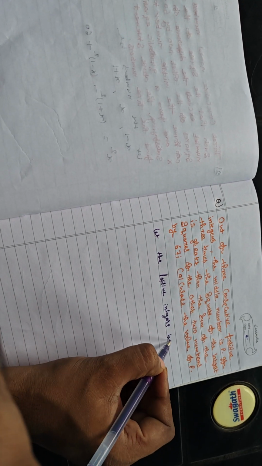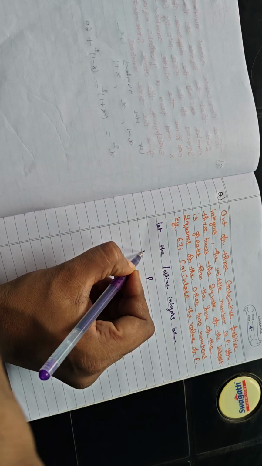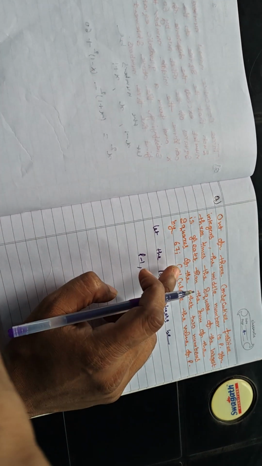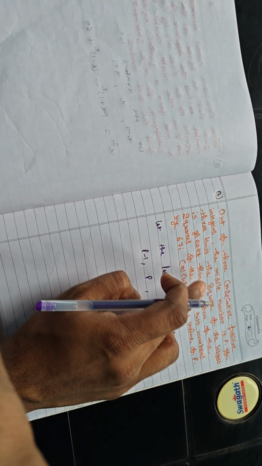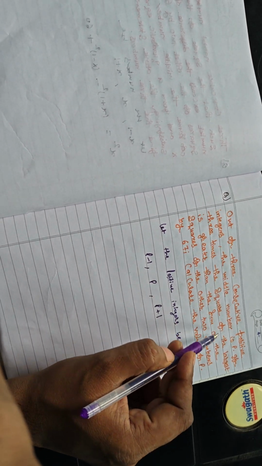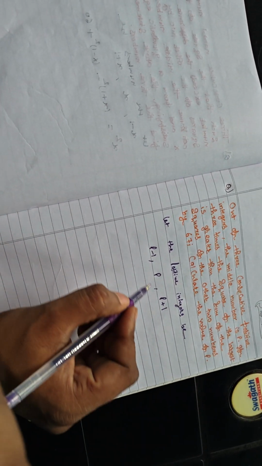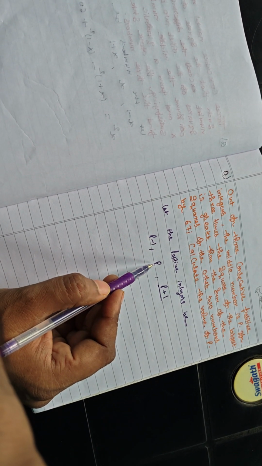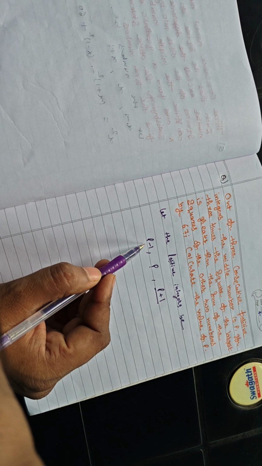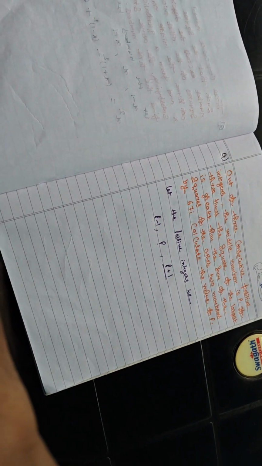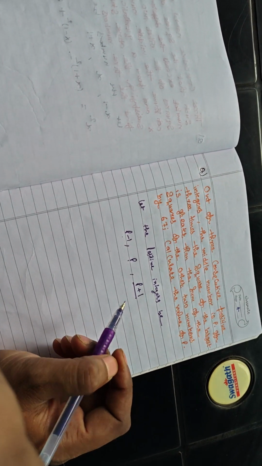Let the positive integers be p minus 1, p and p plus 1, where p is the middle number. If 3 times the square of the largest, and which one is largest? p plus 1 is largest. Suppose we have the number 5, then 5 minus 1 is 4 and 5 plus 1 is 6. Among all of them 6 is our largest, that means p plus 1 is our largest.